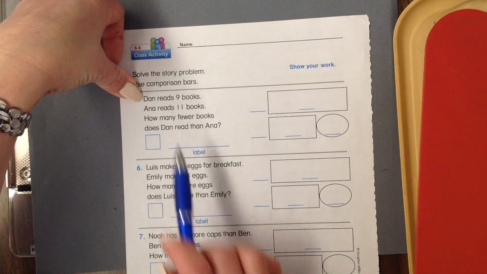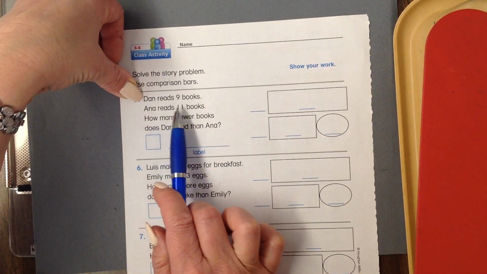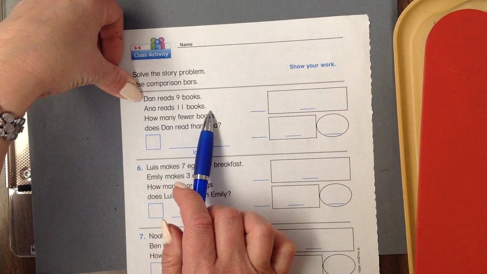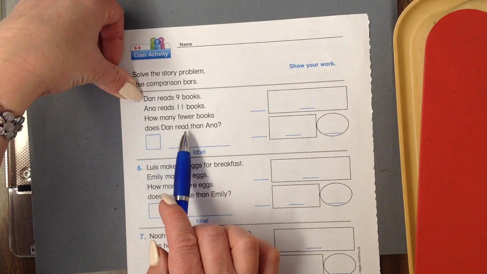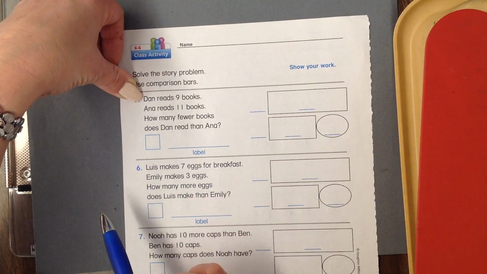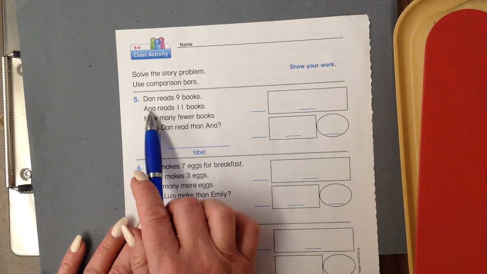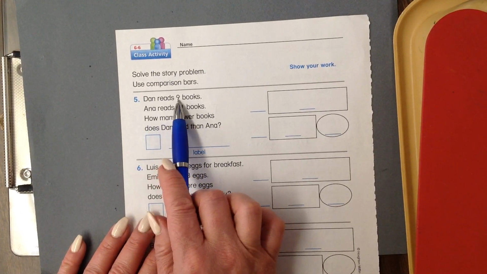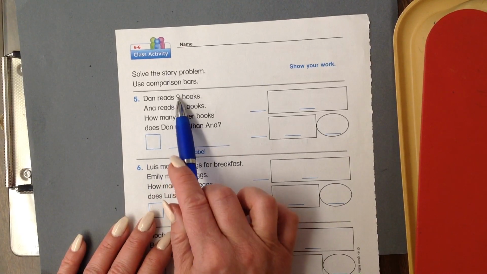Okay, it says Dan reads 9 books. Anna reads 11 books. How many fewer books does Dan read than Anna? So we're going to look at this again. Do we know who has more? It tells us exactly how many books they had. I can see that Anna has more books. She has 11, Dan only has 9.